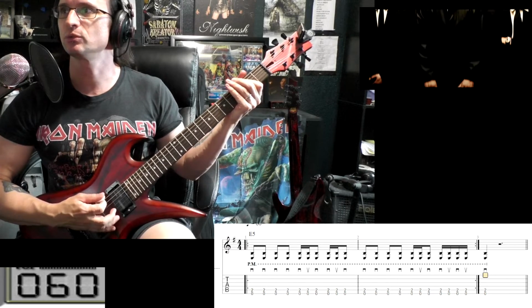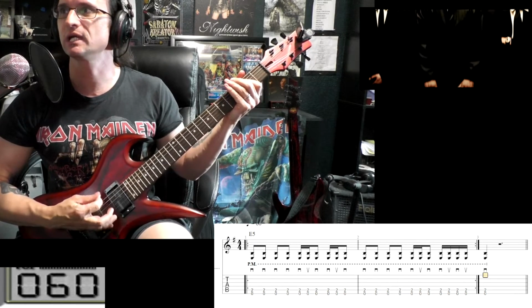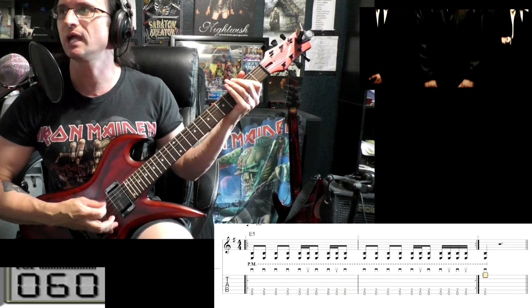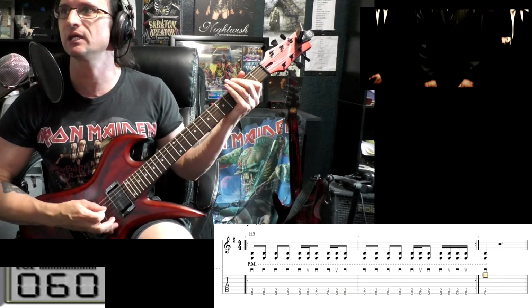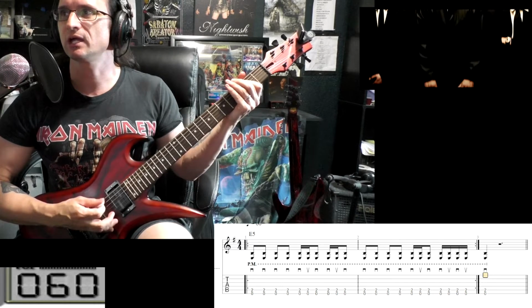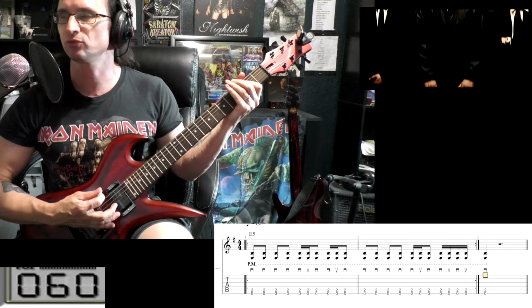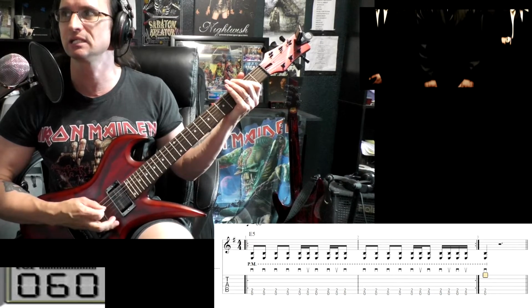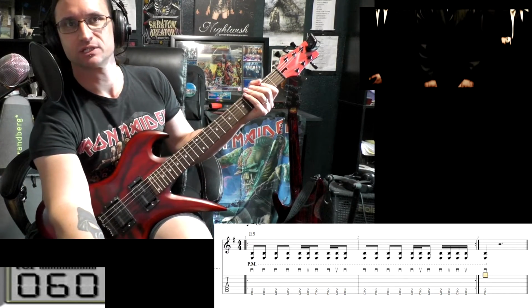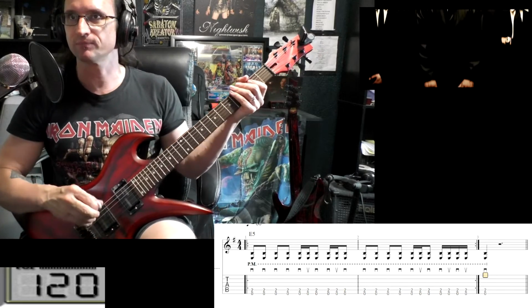1 and 2 and 3 E and 4 E and, repeating the pattern, and a done. Now at the speed of the song, 120.